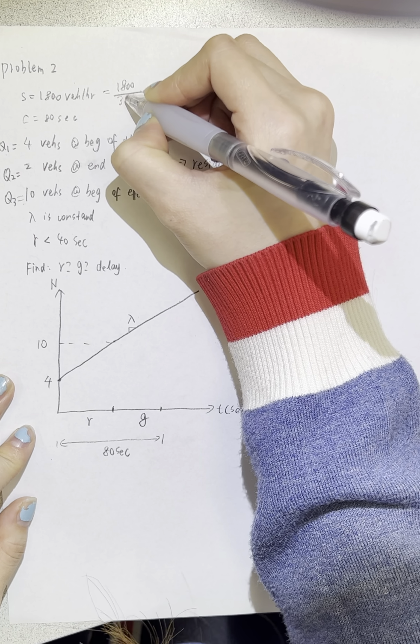Then for the departure curve, we start from 0, and at the end of this cycle, let's draw here, we will have 2 vehicles as the residual.